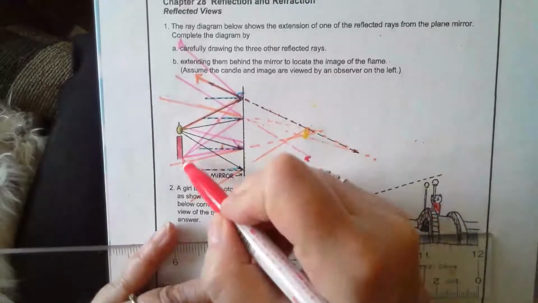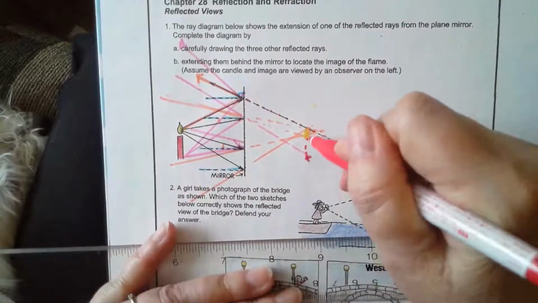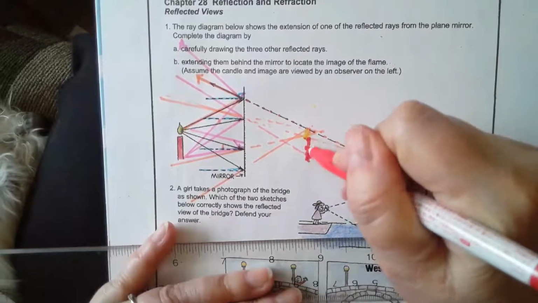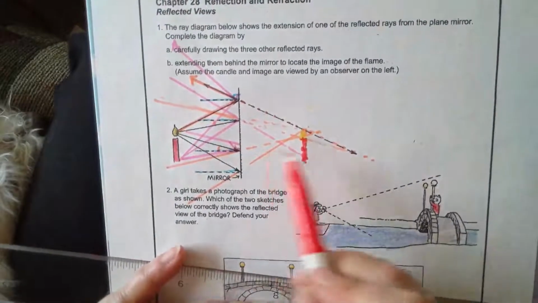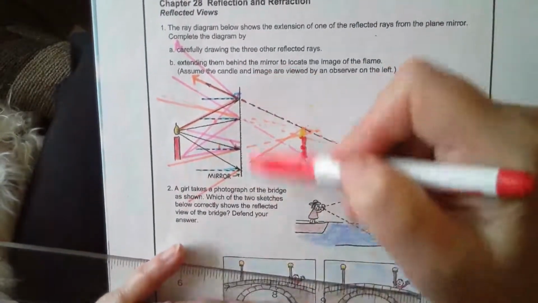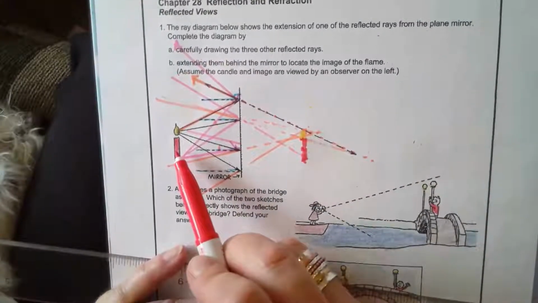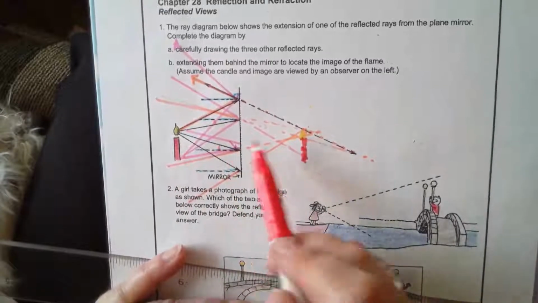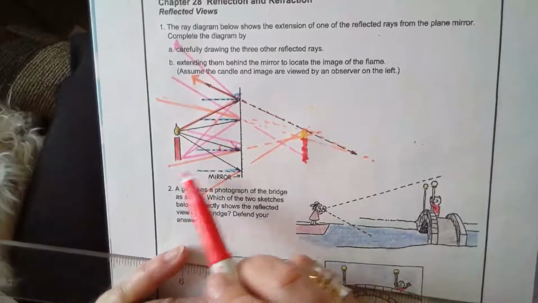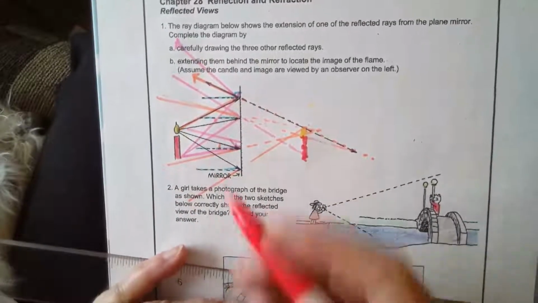And if I were to do that with every point of light, I would reconstruct the image. So my virtual image looks exactly the same on a plane mirror. My virtual image is upright. It's the same orientation as the object, and it is the same distance back from the mirror as the object is away from the mirror.